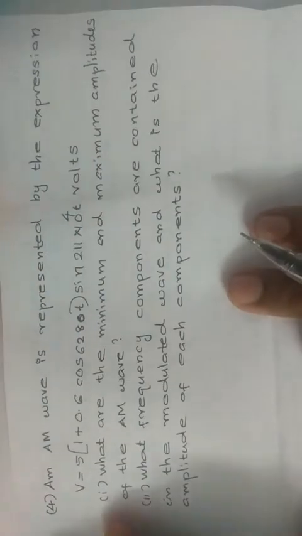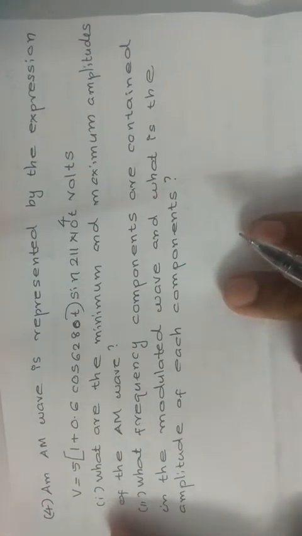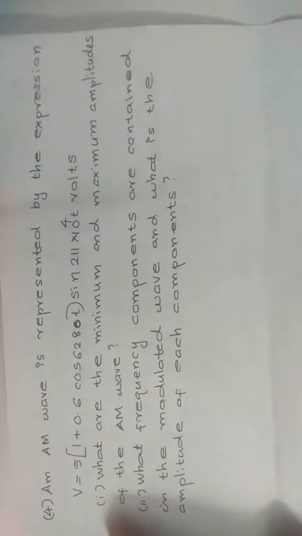The next question. An AM wave is represented by the expression V is equal to 5 into 1 plus 0.6 cos 6280t sine 211 into 10 raised to 4t volts. What are the minimum and maximum amplitudes of the AM wave, and what frequency components are contained in the modulated wave, and what is the amplitude of each component?